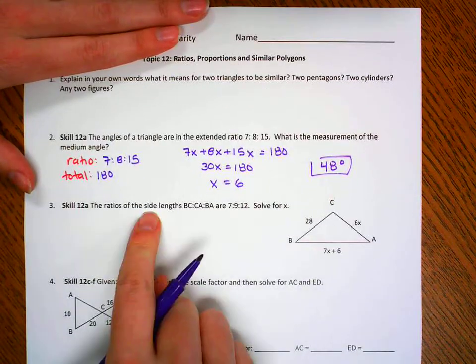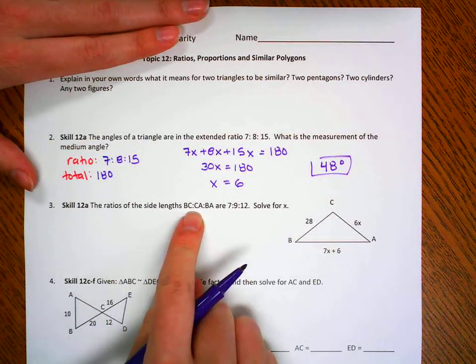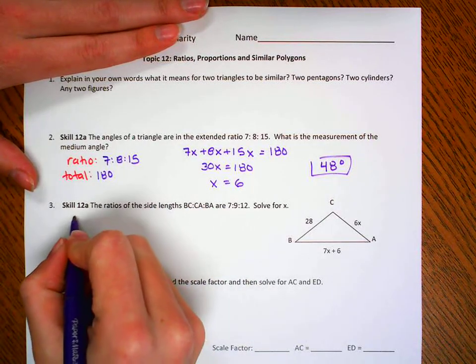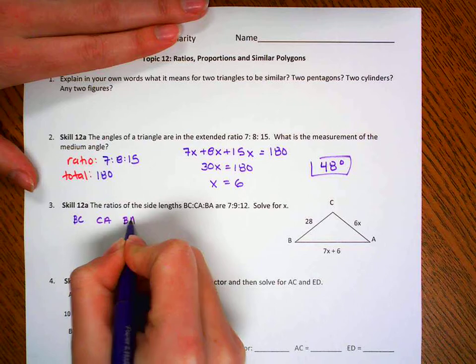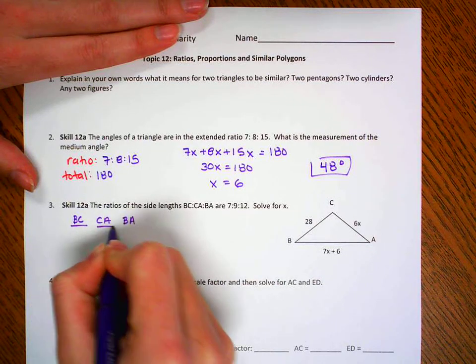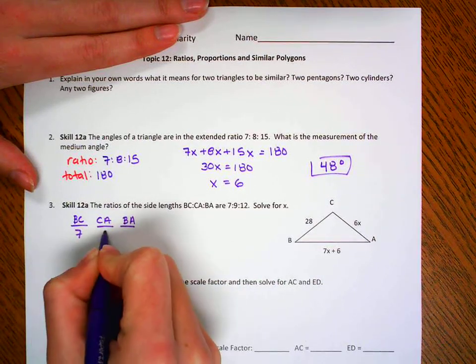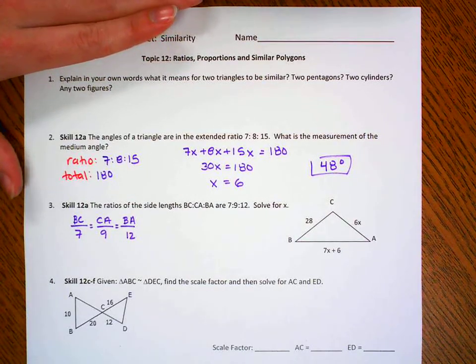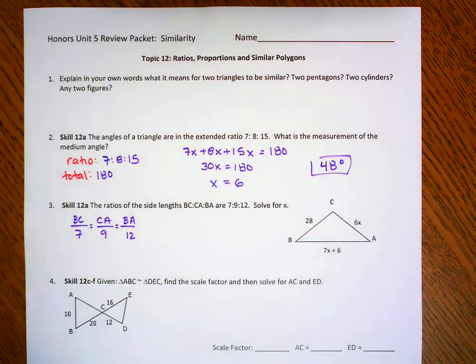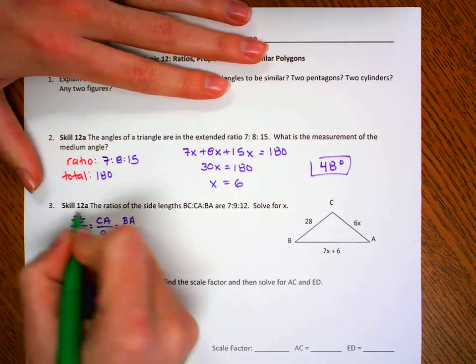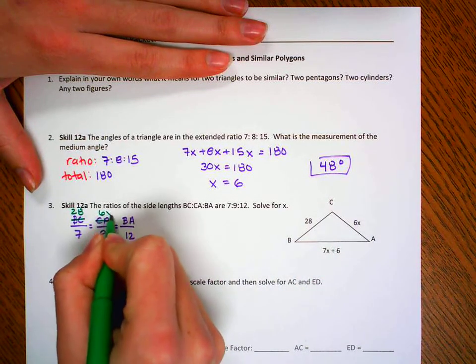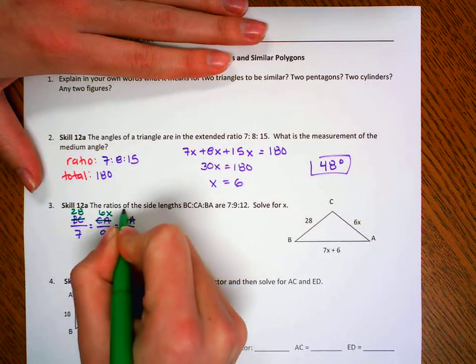Number 3 says the ratios of the side lengths, BC to CA to BA, are 7 to 9 to 12. Solve for x. Well, we have BC, CA, and BA, and they're in the ratio of 7 to 9 to 12. That's what we know so far. Well, wait a minute. We actually know what BC, CA, and BA are. BC has a length of 28. CA has a length of 6x. And BA has a length of 7x plus 6.